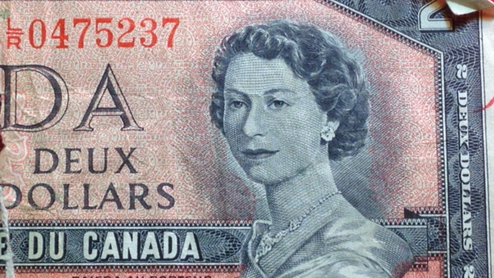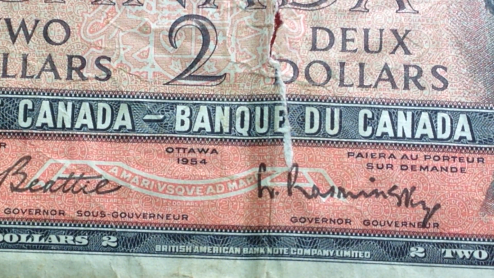All Canadian banknotes from 1954 have a similar face design, only the colors and the back design differ between the different denominations, and we'll talk about what the different denominations look like in a little bit. But as far as the devil's face, I don't think I have that. But let's look at the different signers of the banknotes right here.